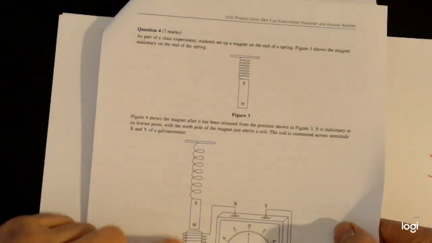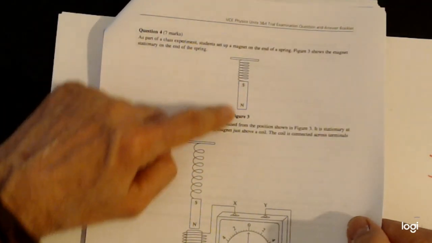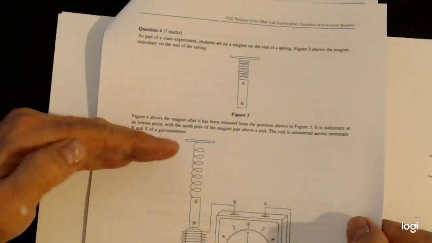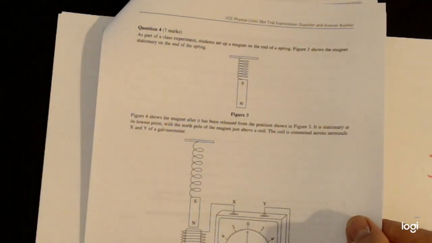Starting at the top, finishing on the bottom, right? So it goes 3, 4, 3. That's 1 cycle, 4, 3. All right, so it starts up and it goes down, up, down, up. Okay, so that's what's happening.